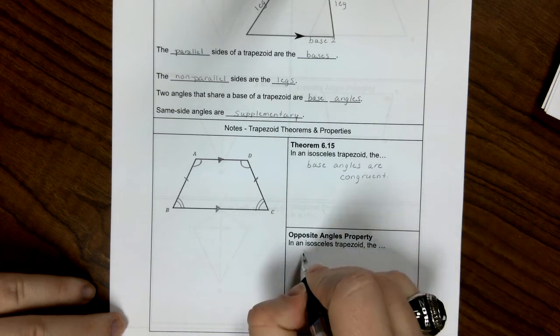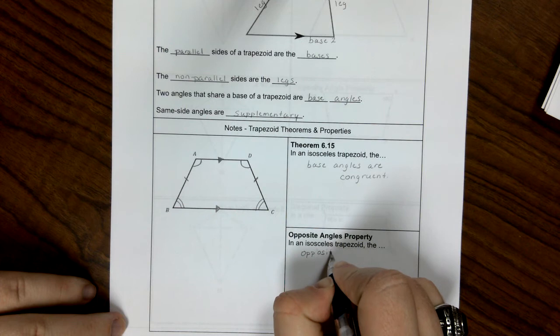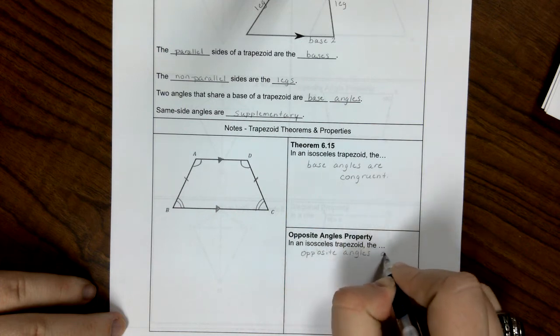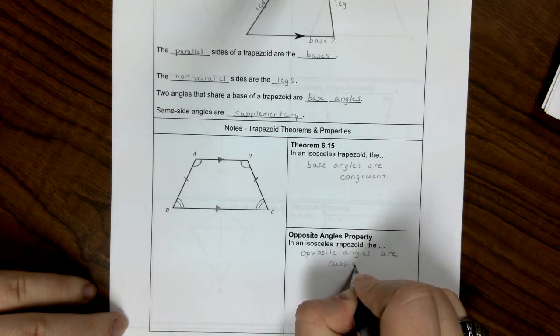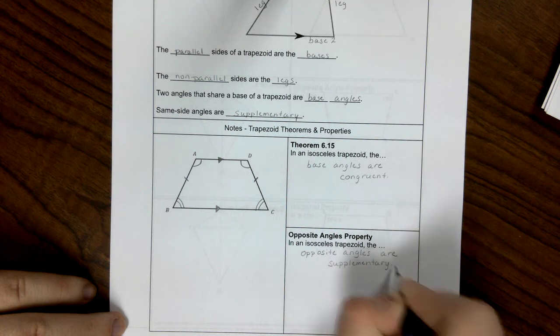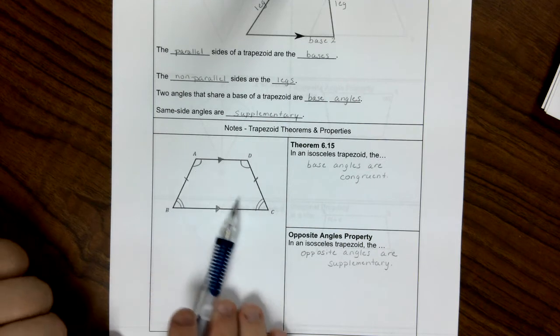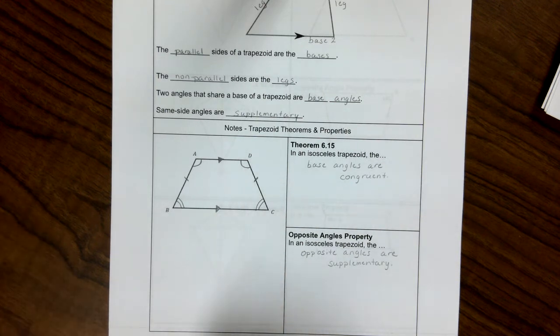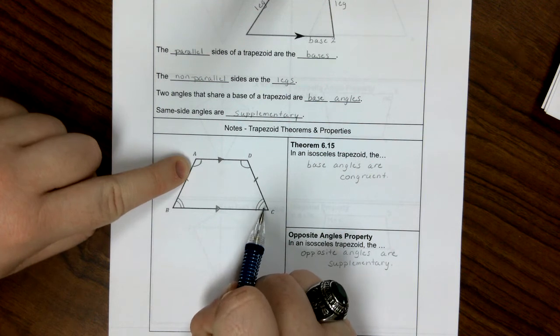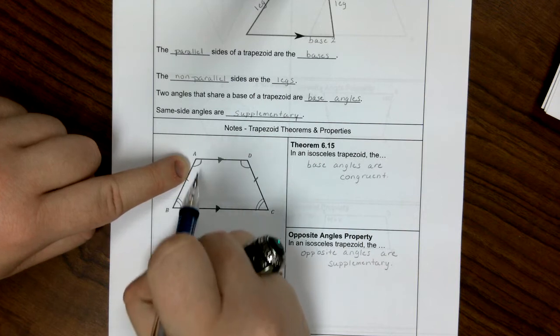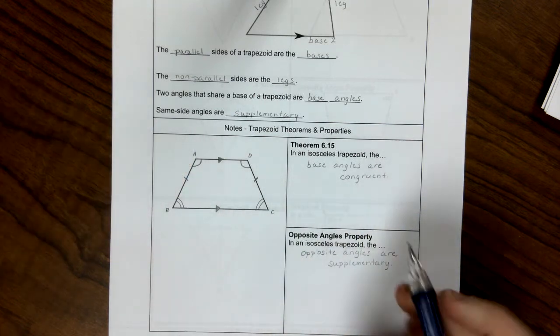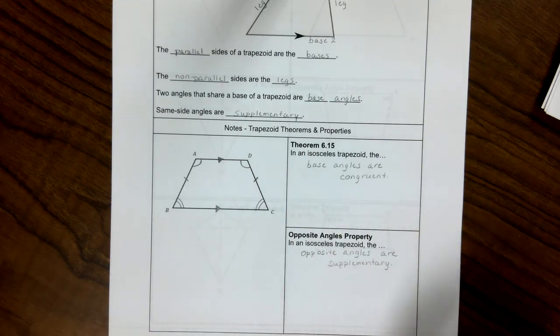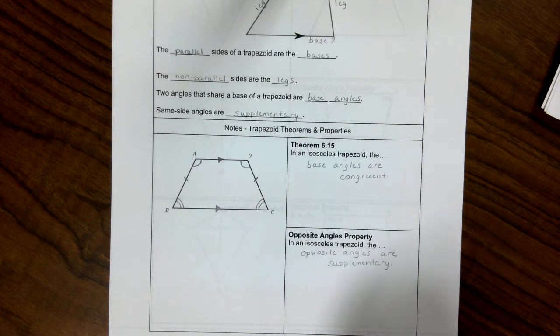Now, opposite angles. In an isosceles trapezoid, the opposite angles are supplementary, and I showed you that in the visual aid video. So if this one is 100, this one's 80. If this one is another number like 70, that one's 110. They're supplementary. That should make sense, because if you know this one and this one, you can scooch this one over here to the same side, and we definitely know that same sides are supplementary. So remember, in an isosceles trapezoid, the opposite angles are supplementary. It's the only time opposites are supplementary.